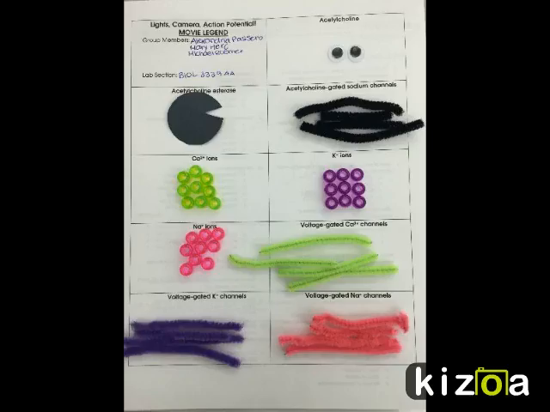This is the legend that contains everything needed for an action potential in the movie: acetylcholine, acetylcholine esterase, acetylcholine-gated sodium channels, calcium ions, potassium ions, sodium ions, voltage-gated calcium channels, voltage-gated potassium channels, and voltage-gated sodium channels.